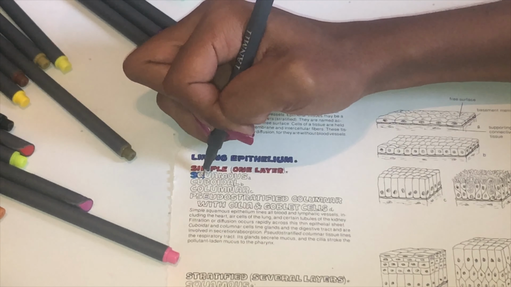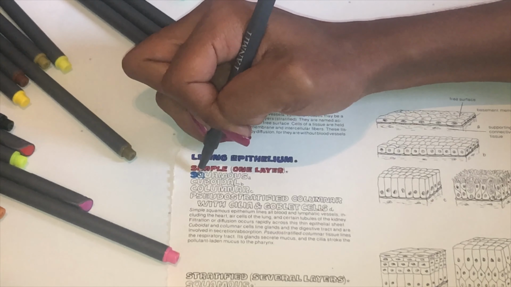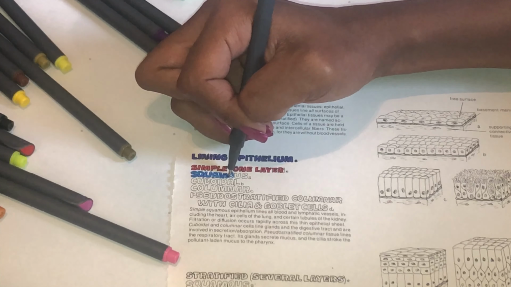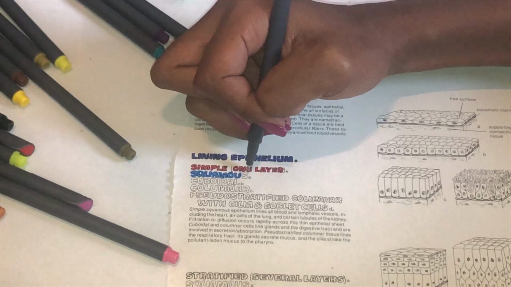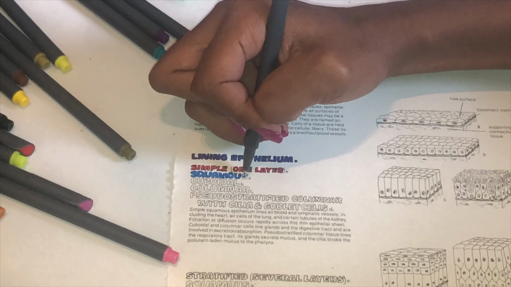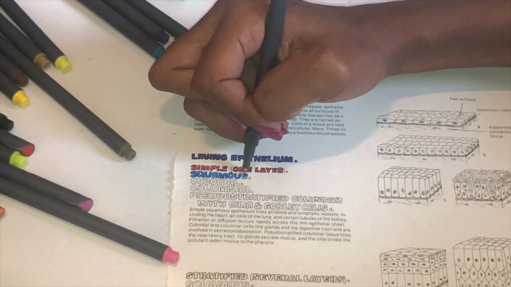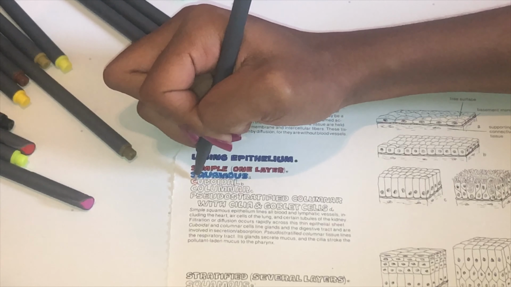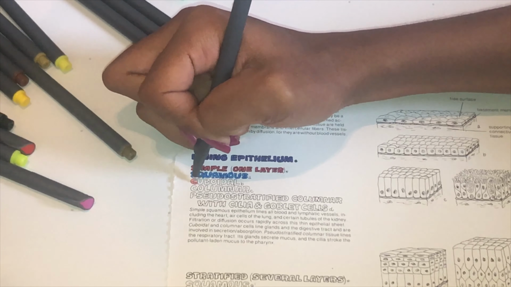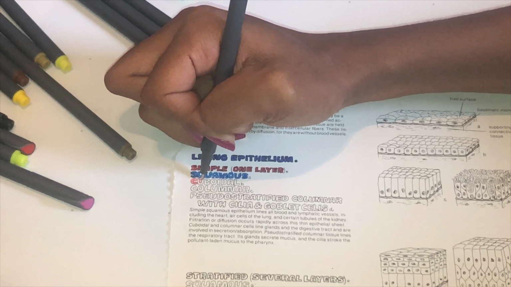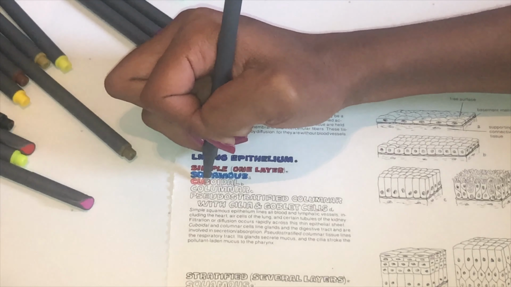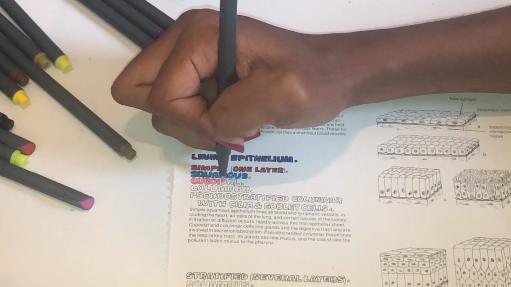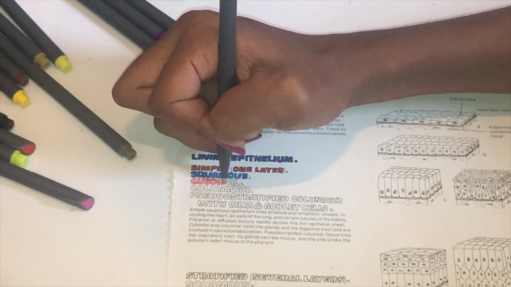Squamous, A, will be in blue. And in this petal pink, I will color the cuboidal. Cuboidal, B.